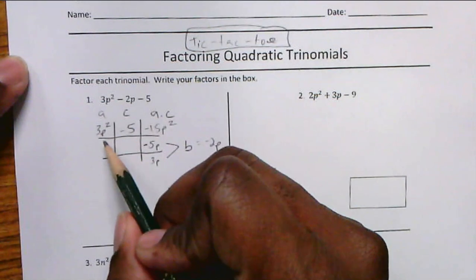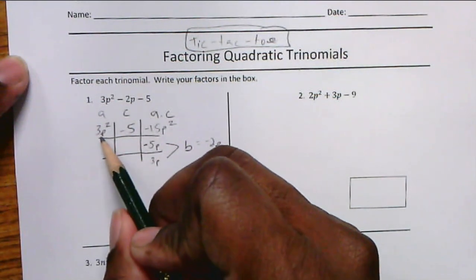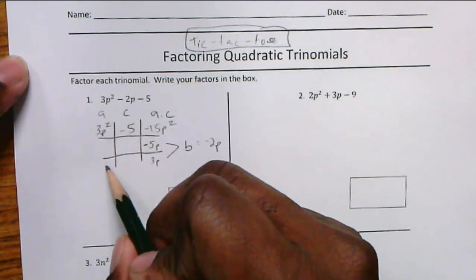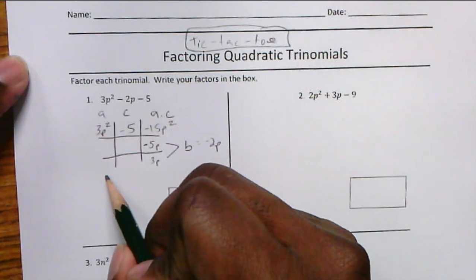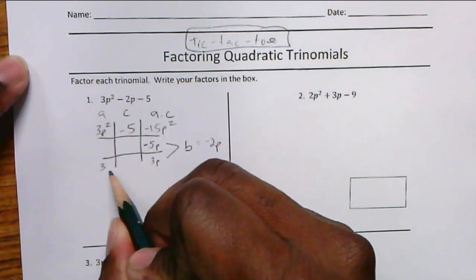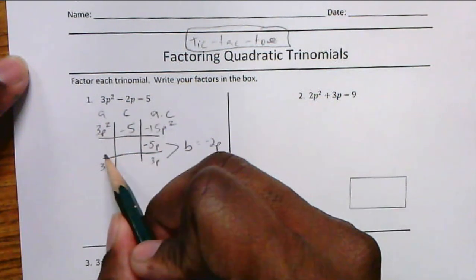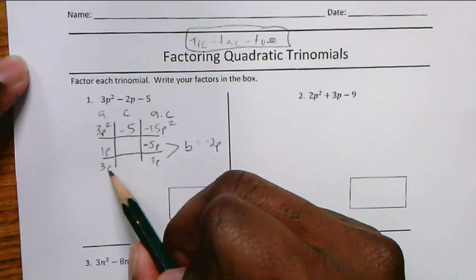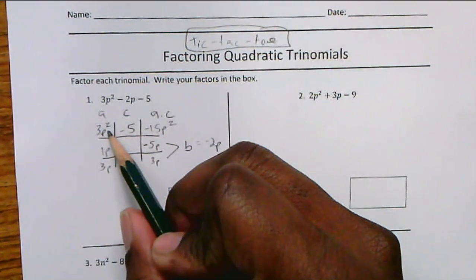The next thing you're doing is filling out these two numbers. So you have a 3p squared, so you've got to multiply up to be 3p squared. If I see that I have a 3 here, I probably want to line it up with that one. So I'm going to put a 3p here, and a 1p there, because 3p times 1p gives you 3p squared.